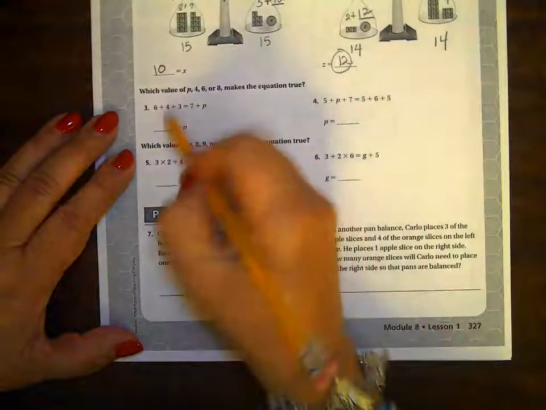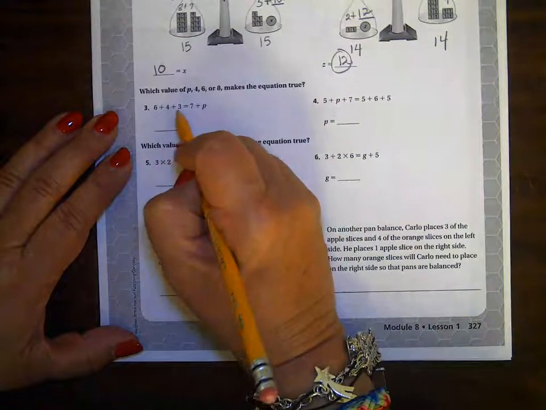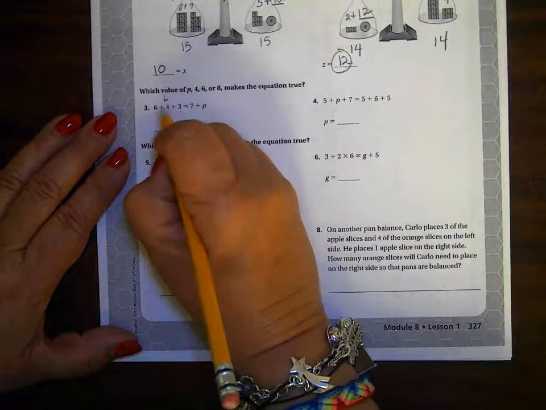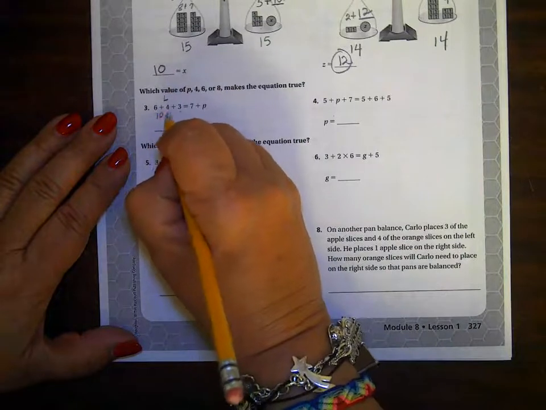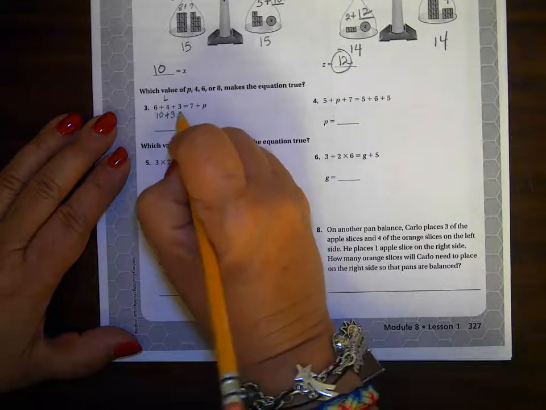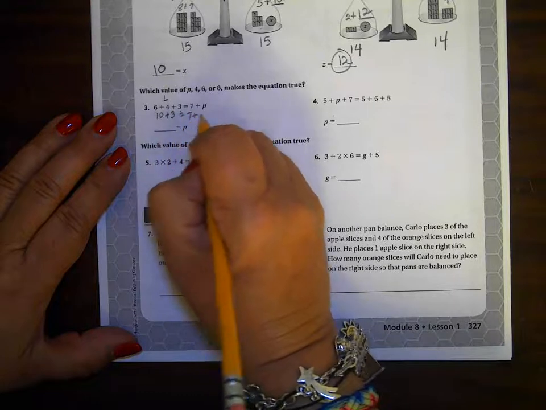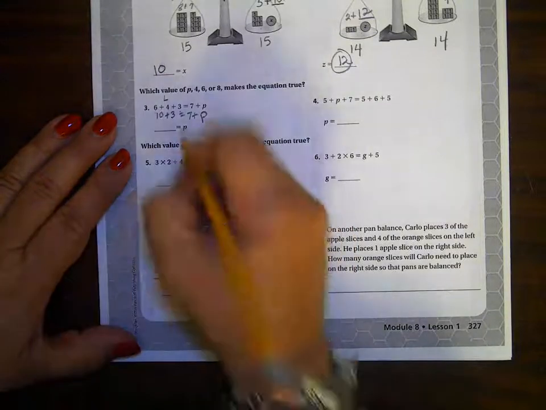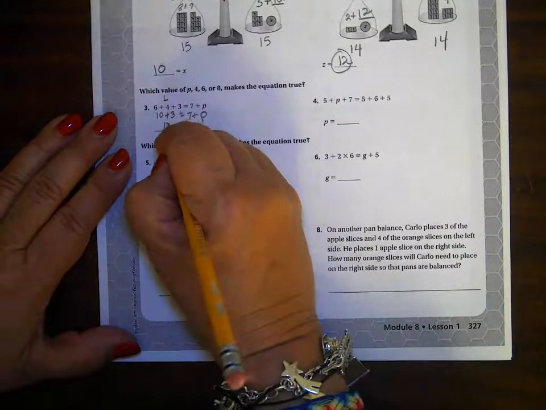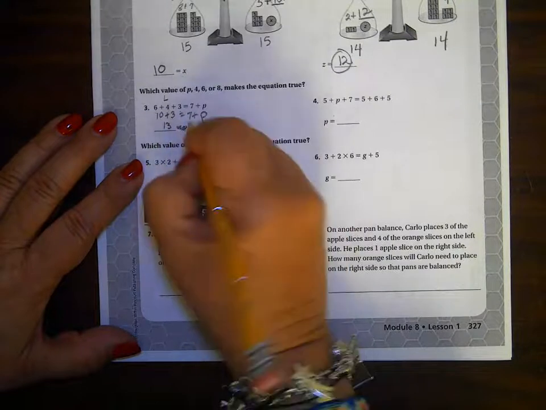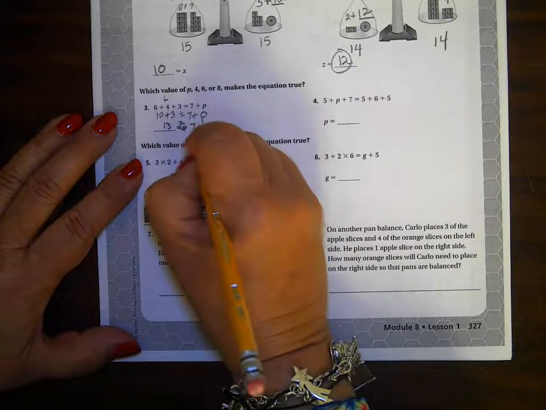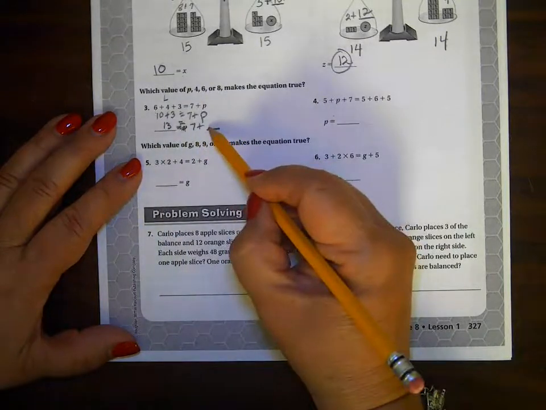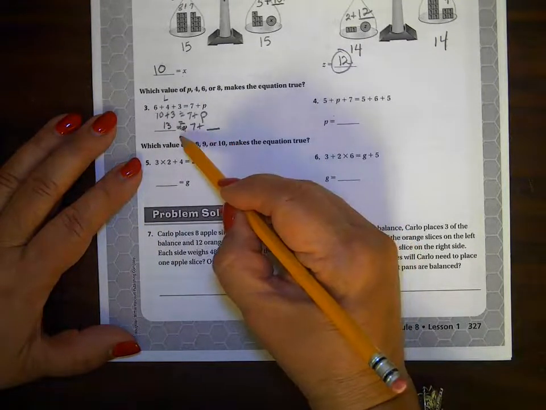So I have 6 plus 4 plus 3. I'm going to add on the left side: 6 plus 4 equals 10, plus 3 equals 13, and on the right, 7 plus p, and I'm trying to look for p. What's the value of p? So 10 plus 3 equals 13, equals 7 plus some unknown number. What can I add to 7 that will equal 13?